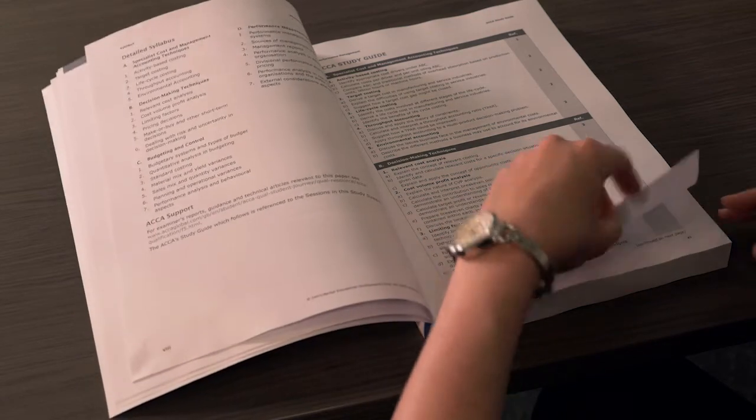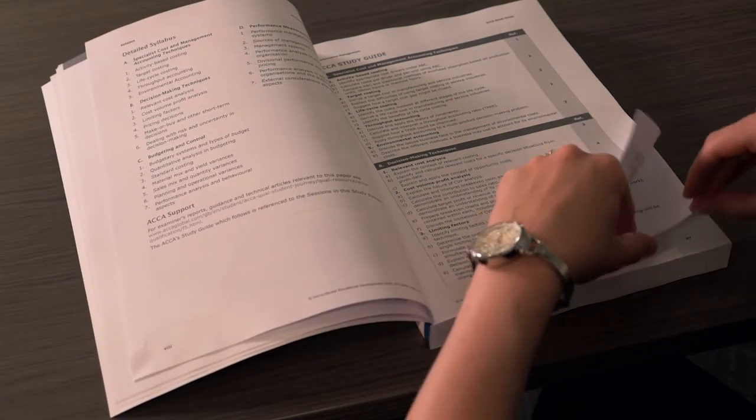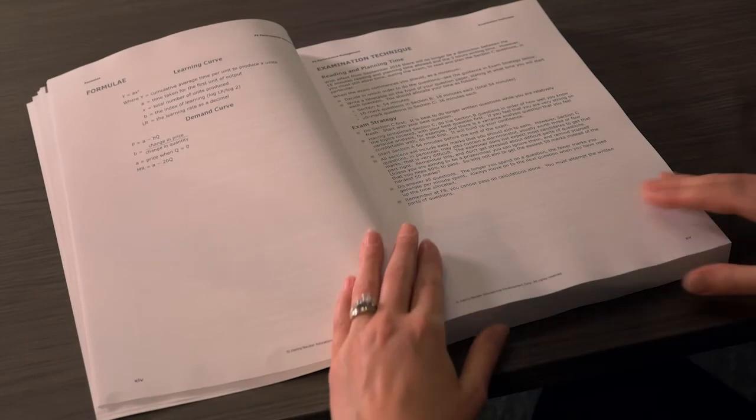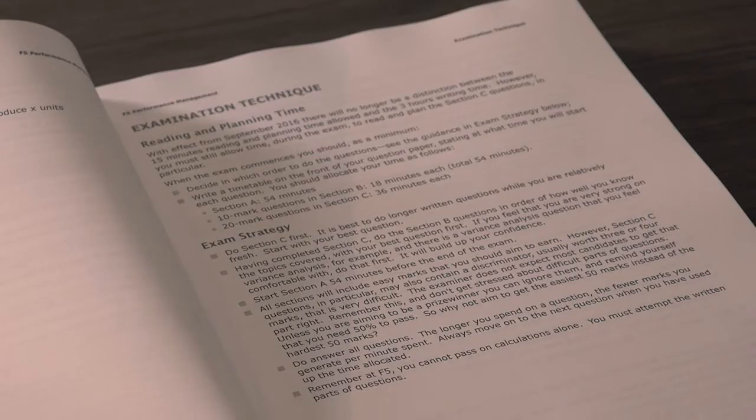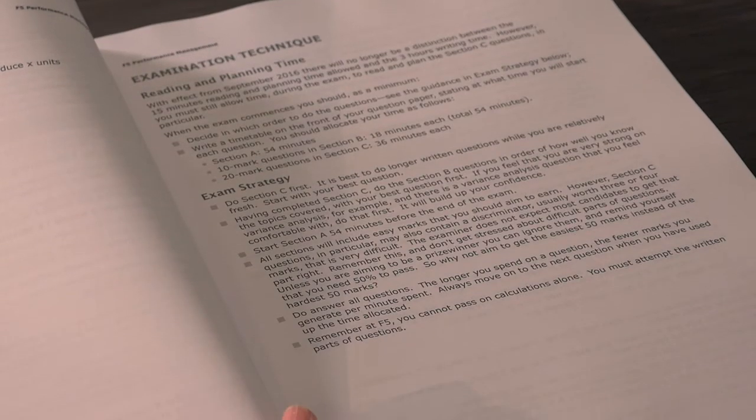Now moving on to page Roman 15, every study text includes guidance on examination technique. The exam technique section is specific to each paper and is written by tutors with experience of teaching those papers. Exam technique is very important in ACCA exams, as with poor exam technique, even the best prepared candidates can fail to do themselves justice in the exam.